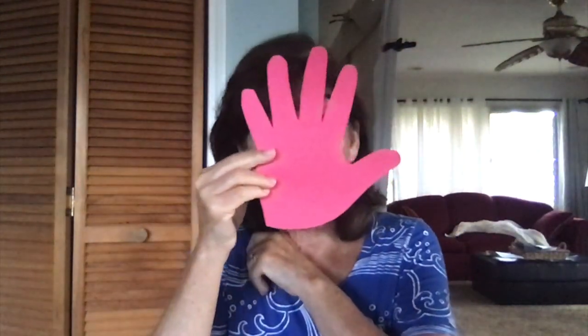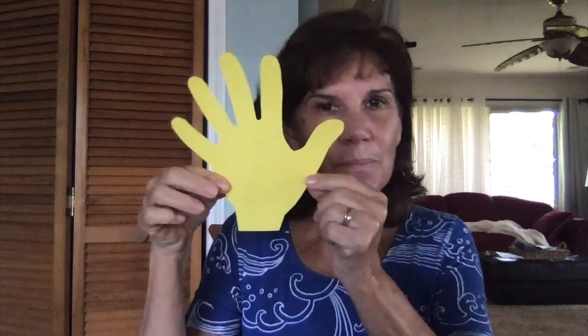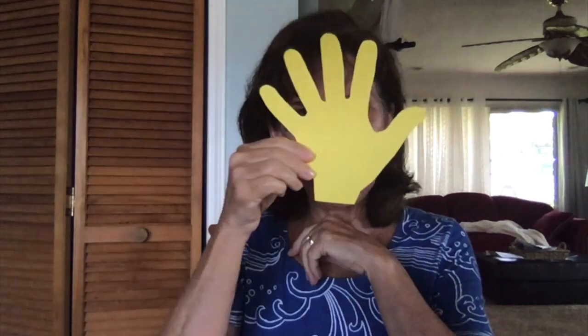So what I did is I had my husband trace his hand. So his is the biggest hand. Start with the person with the biggest hand and use the red for them. And this is my husband's hand. It's as big as my face. That's a big hand. And then I made my hand out of the yellow, and it's a pretty big hand too. That covers my whole face too.